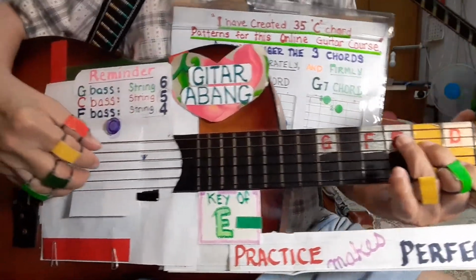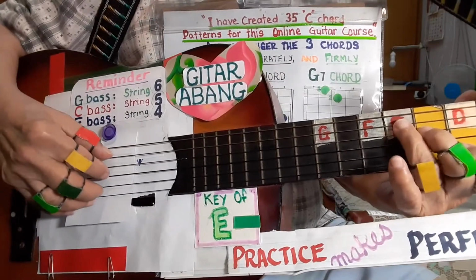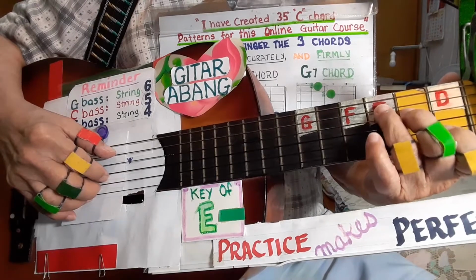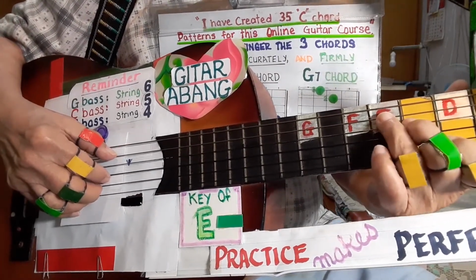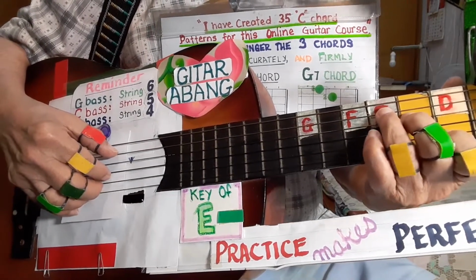Now I want to create a 3-beat pattern. 3-beat pattern, but divided into 6 half beats. So I will create like this. I've created a few patterns, but this is going to be different, a different pattern.